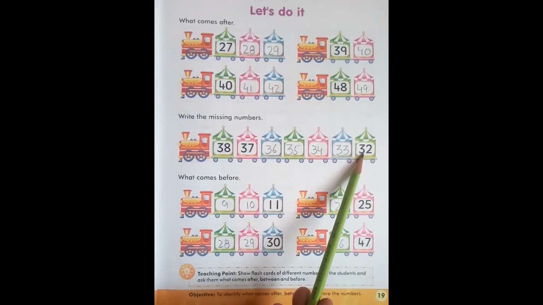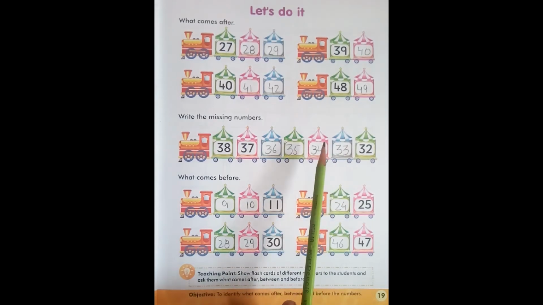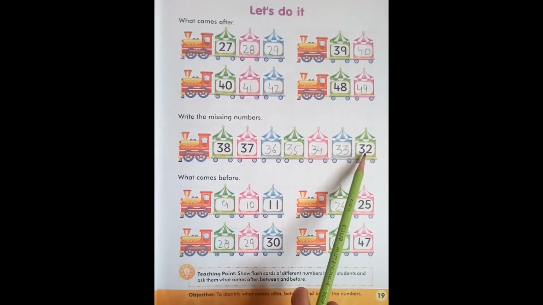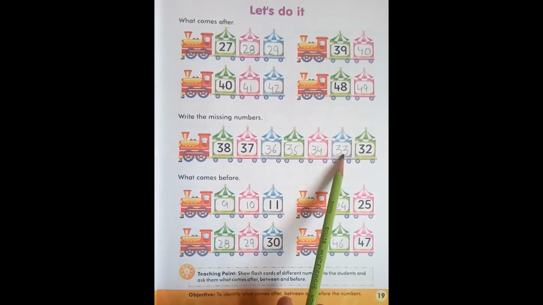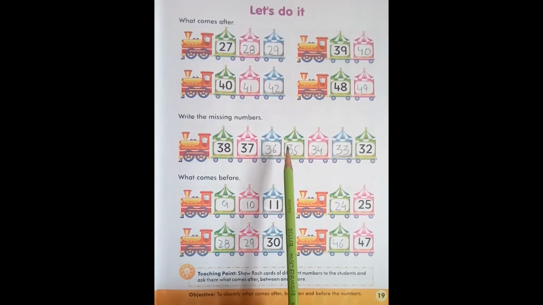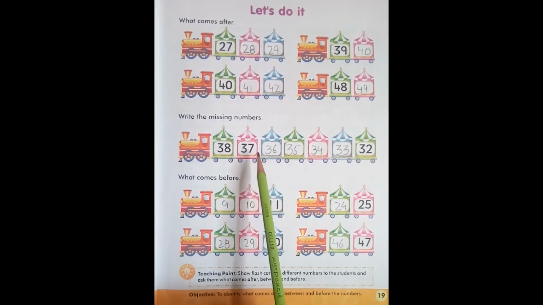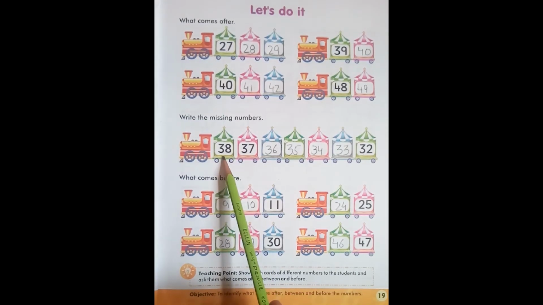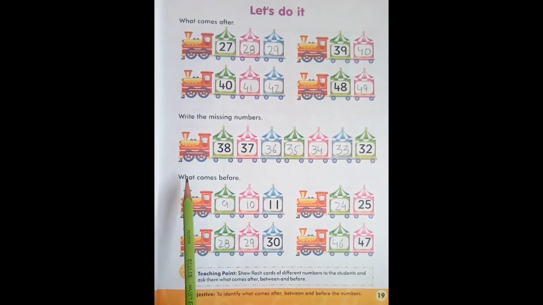32. Which number is missing? 33, 34, 35, 36. 32, 33, 34, 35, 36, 37, 38. Look, what comes before?